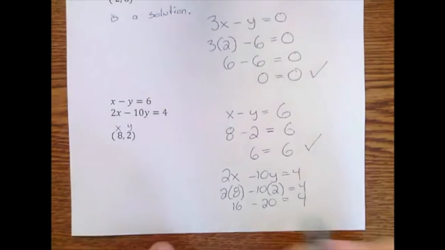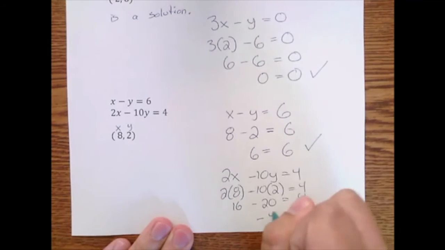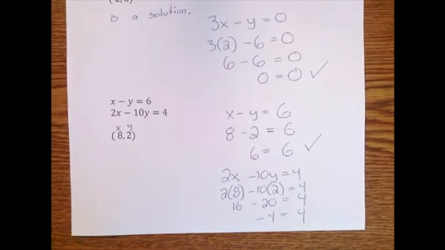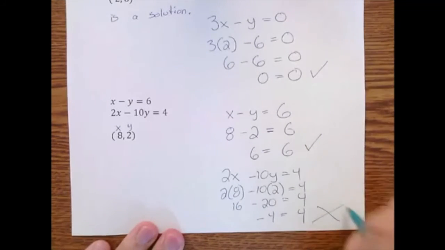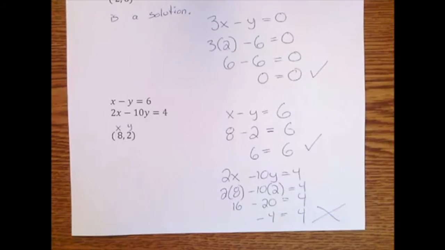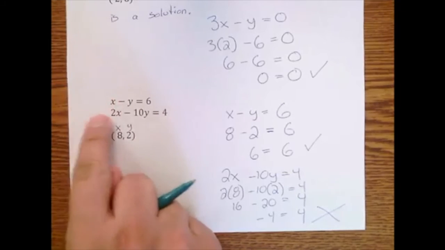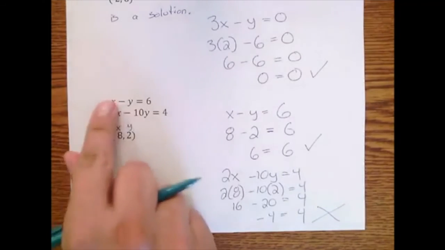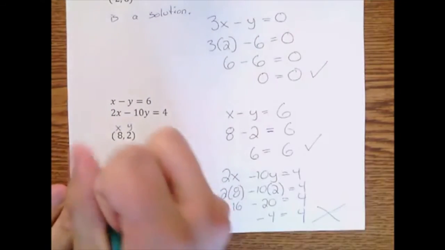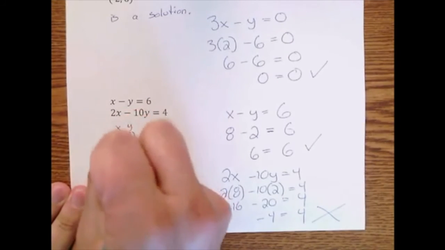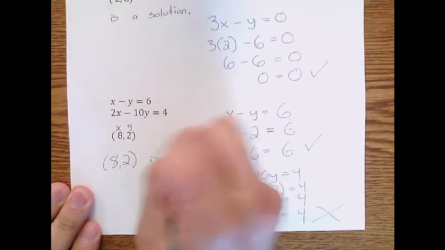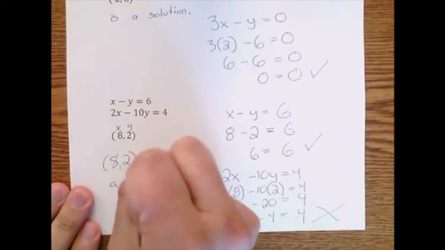Just doing some basic simplifying here, 16 minus 20 is negative 4. So I end up with negative 4 equals a positive 4. I see 4s there, but with one being negative and one being positive, those are not equal. Those are different numbers. So my solution worked for one equation, but not all the equations in the system. So what this means is 8, 2 is not a solution.